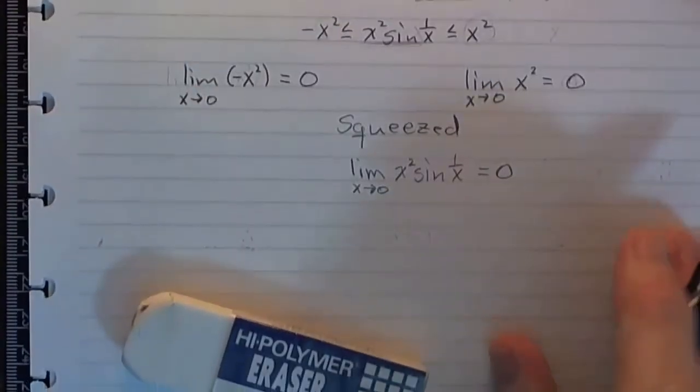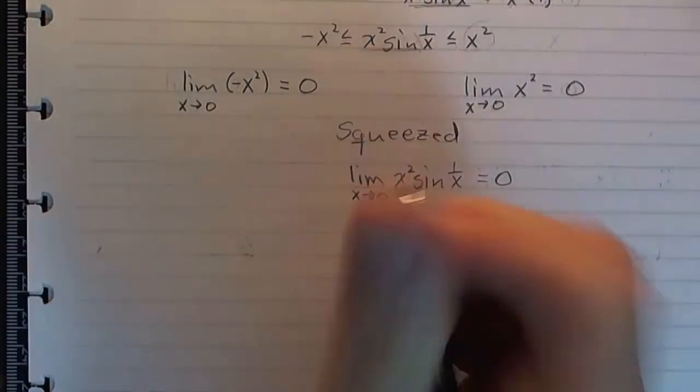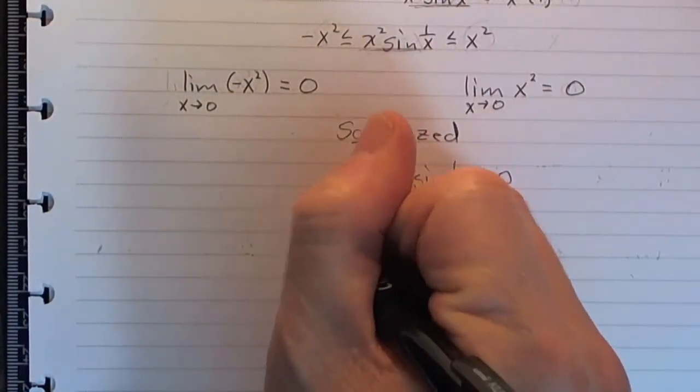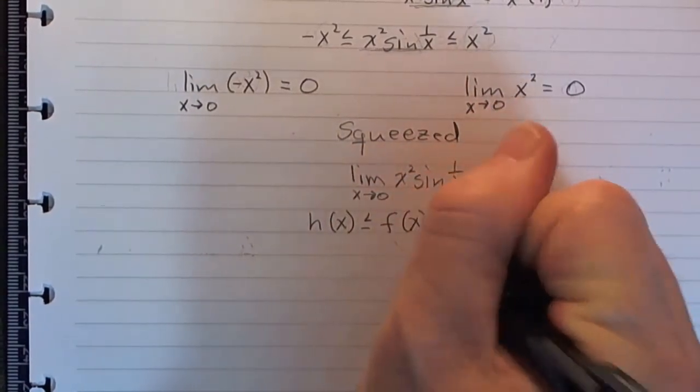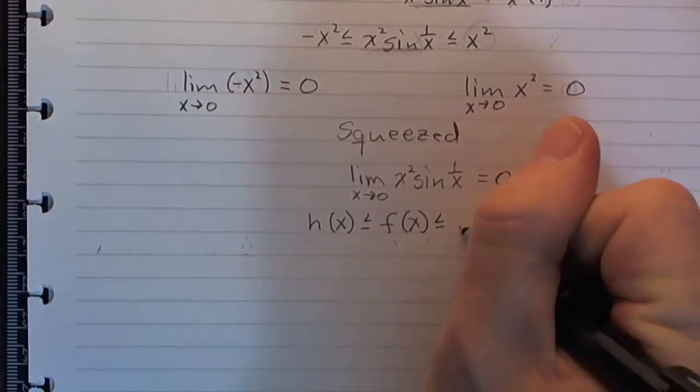So what we have is h of x less than or equal to f of x less than or equal to, let's say, g of x.